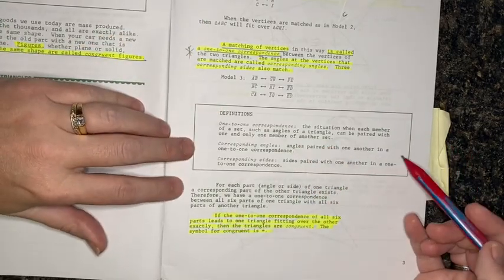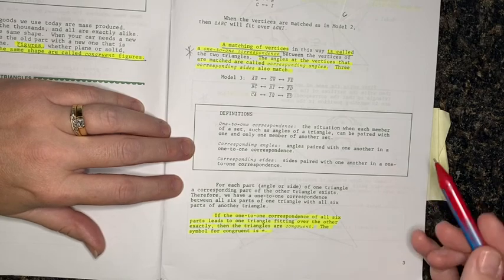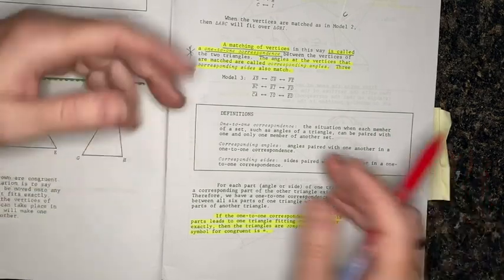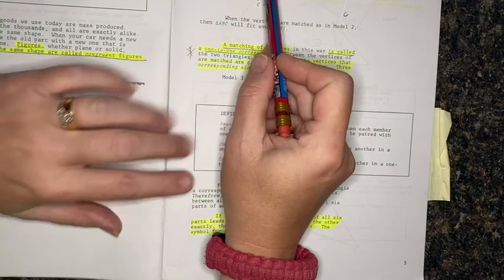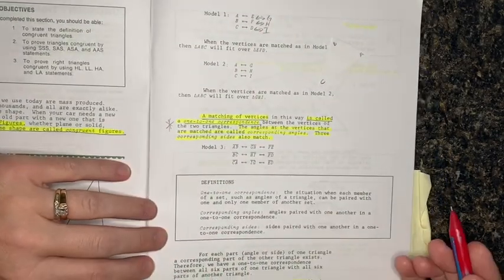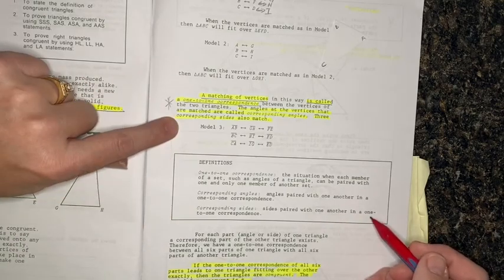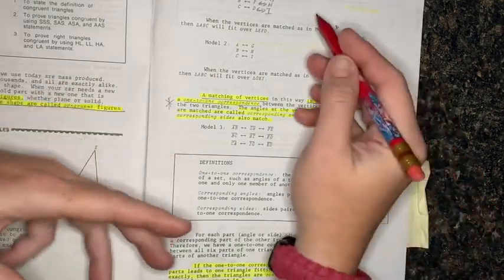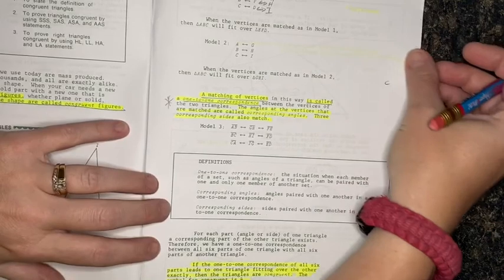Corresponding angles are angles paired with one another in a one-to-one correspondence, okay? So we showed how all of our vertices here corresponded in a one-to-one ratio. And then corresponding sides, we're showing that the sides as well matched up, okay?